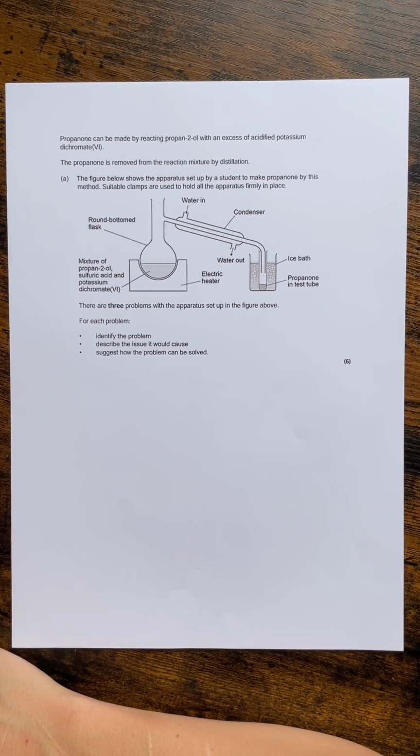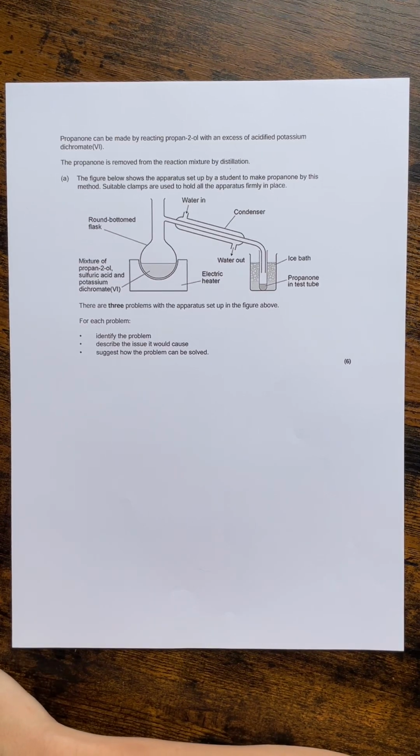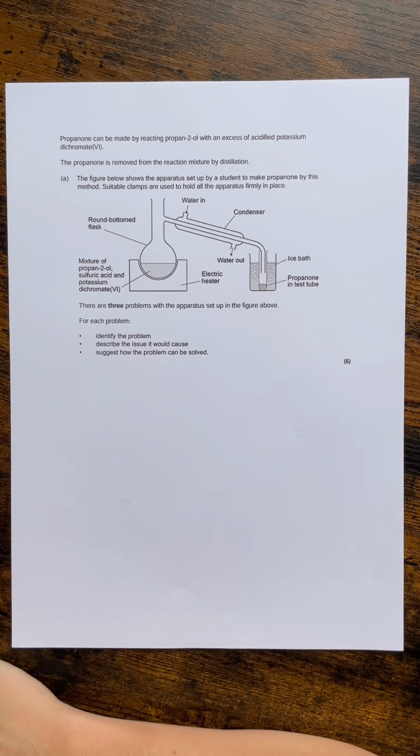And the idea of doing this when we're distilling off an aldehyde or a ketone is that the boiling points of those are going to be a little bit lower because they don't have the hydrogen bonding between the molecules that the alcohols will have. Or if we're thinking about primary alcohols, or oxidizing to carboxylic acids, the carboxylic acids would also have hydrogen bonding between the molecules, whereas aldehydes and ketones don't.